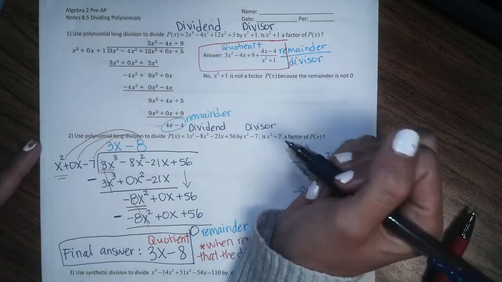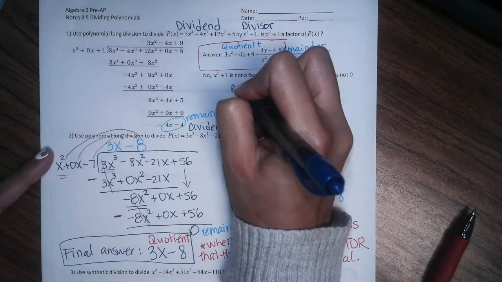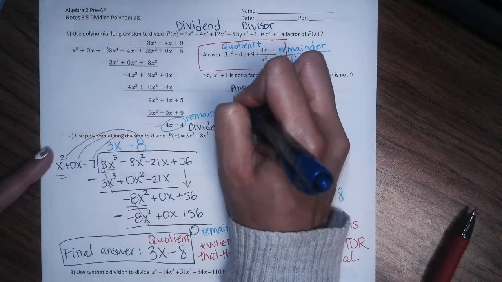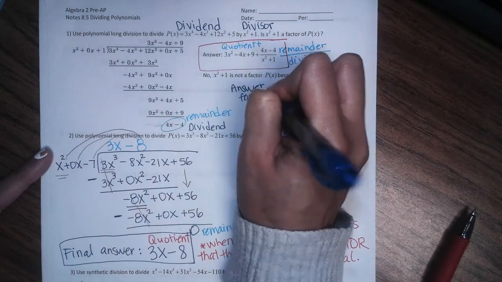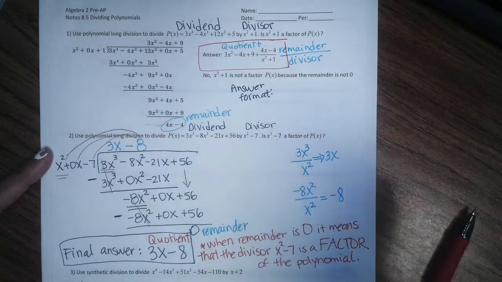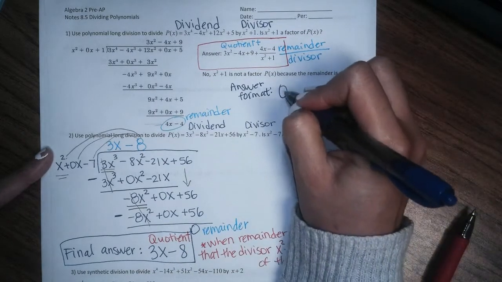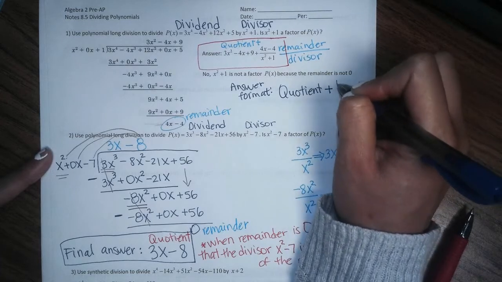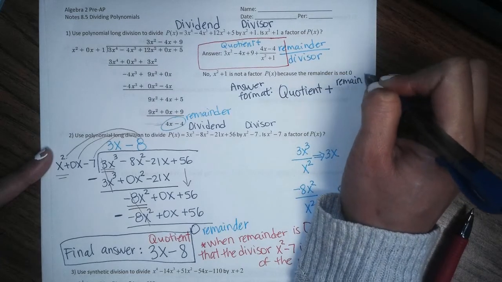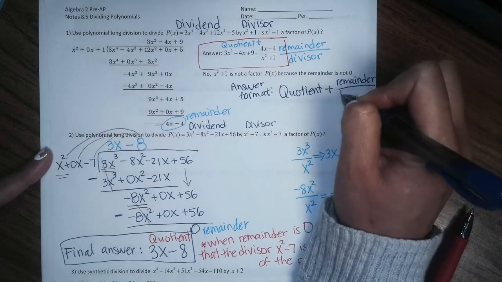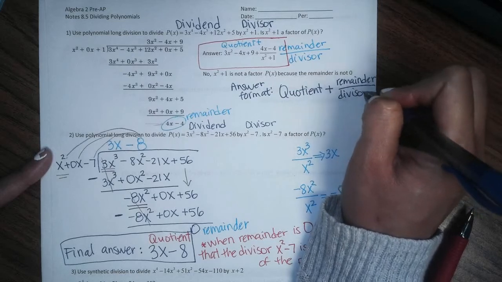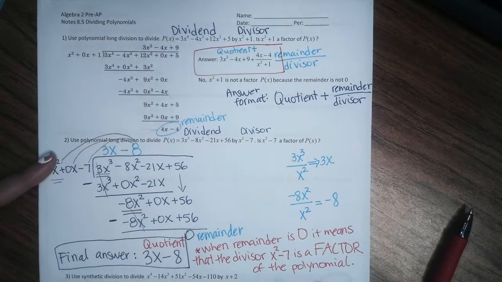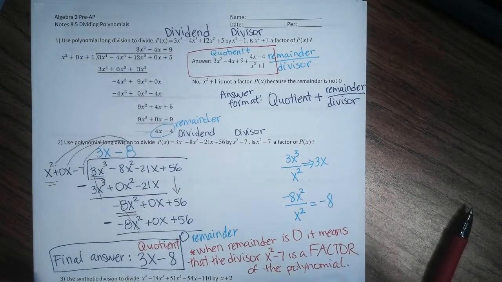So the answer format, I'll just write it here again. I think I did write this on the quiz to help you understand it, but the answer format that I'll ask you on your take-home quiz is you need to put the quotient, which is your answer, plus the remainder over the divisor. So let me pause for questions and give you a chance to write all this down, or it's already in the answer key in Schoology that you can download and save. Pausing for questions.